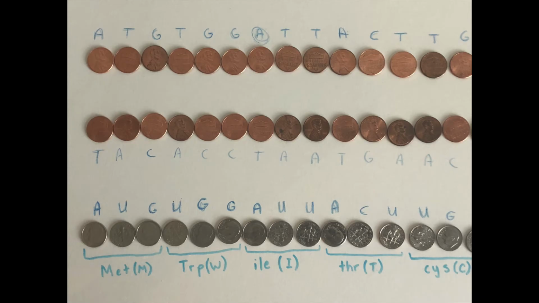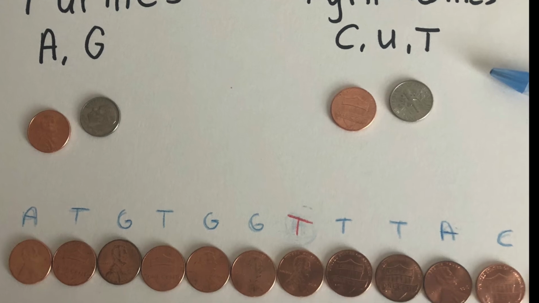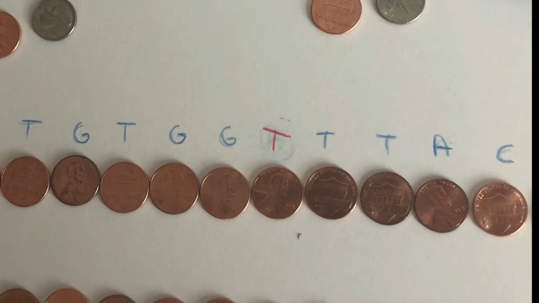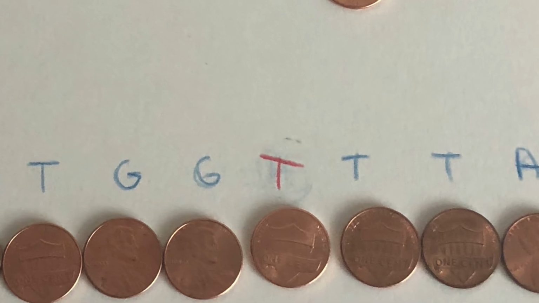So we're told that a point mutation occurs here at the circled base, and it turns that A into a T. And since this is going from a purine into a pyrimidine, we're going to flip our coin, which is originally a heads for A, into a tails for T. So this is a transversion.